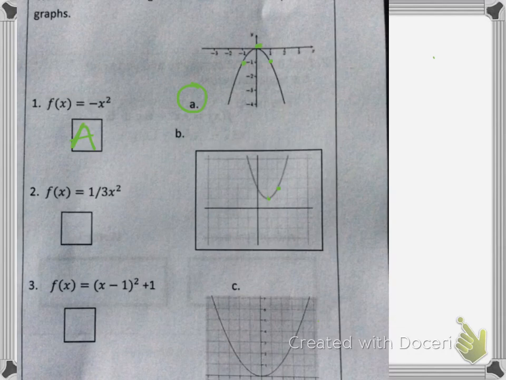It didn't shift any. And that 1/3 just represents, we did an exploration where we were looking at how that number in front of the x squared changes the graph from being more narrow to wider. If it was a fraction, less than 1, it would make it wider. So we kind of observed that in graph C.